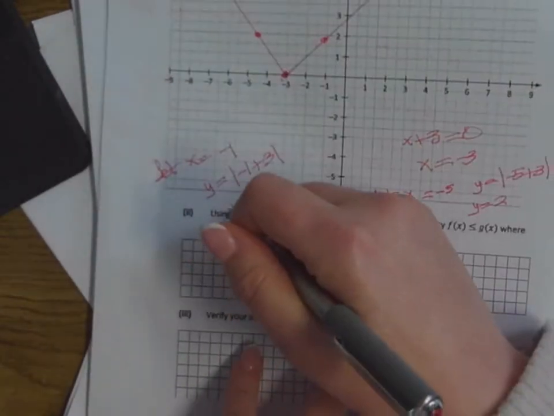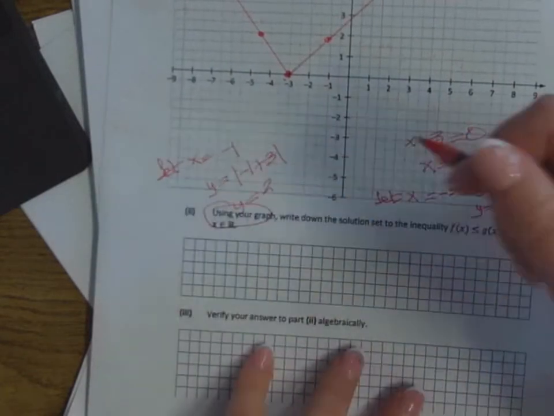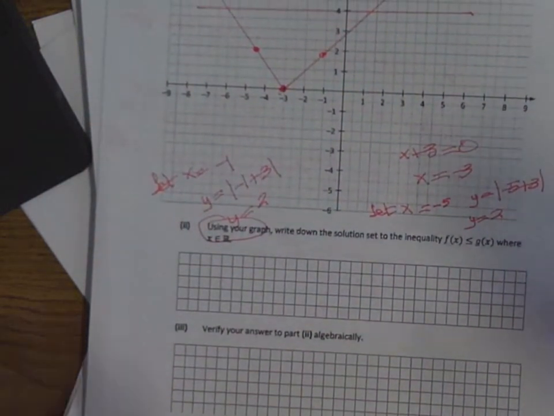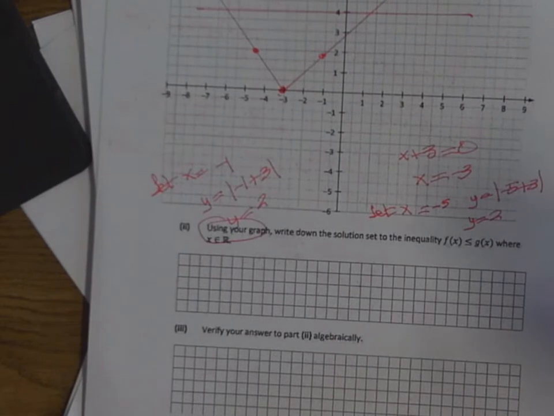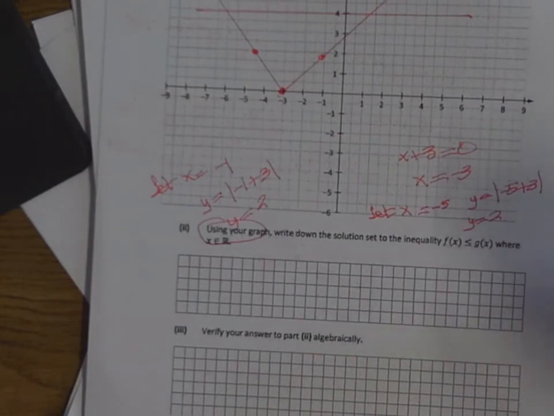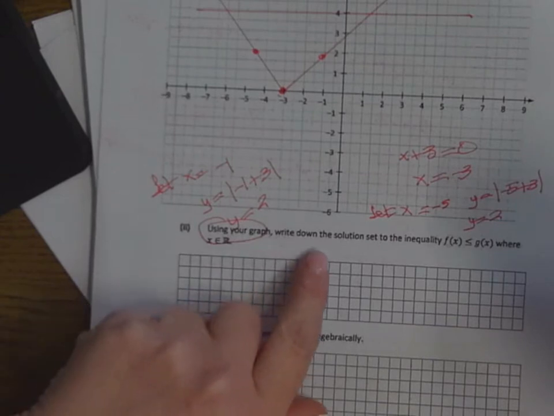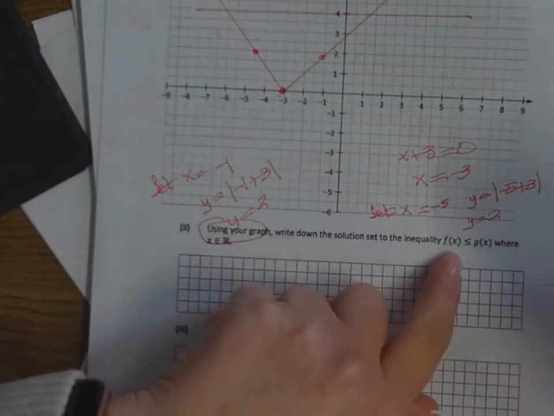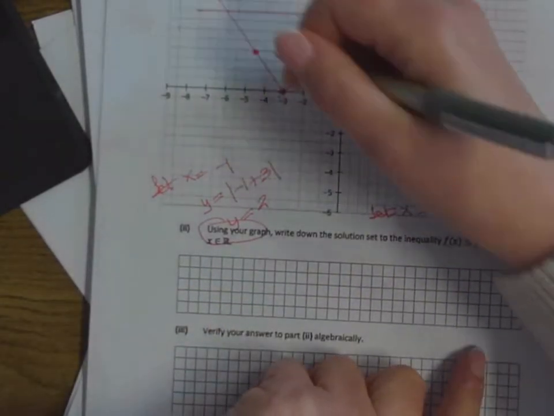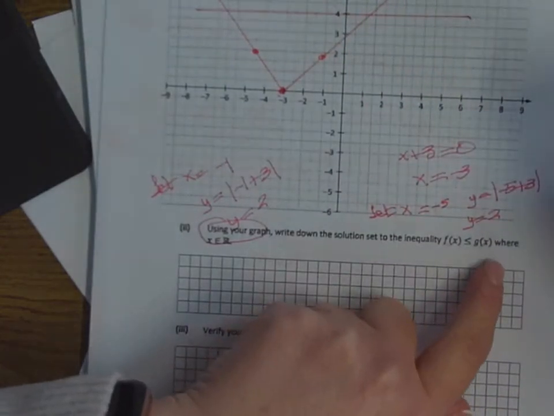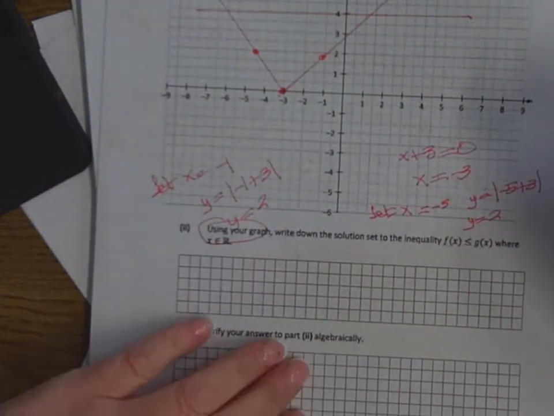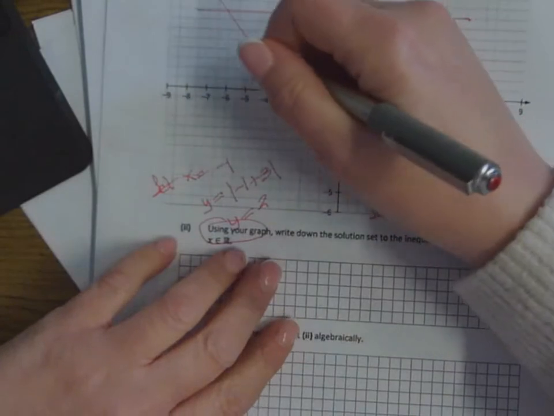Using your graph, now this is really important. It says using your graph. If you didn't use the graph, you got 0 marks. So don't come asking me for 10 marks if you used algebra. It says use your graph. Write down the solution set to the inequality f of x, the V-shape, is less than g of x. So where is f of x less than g of x?